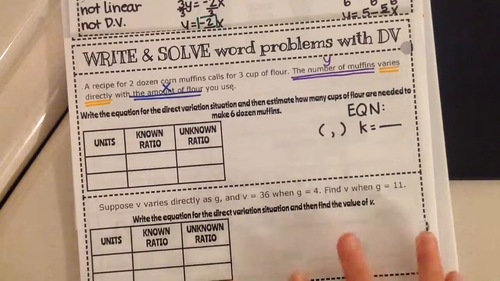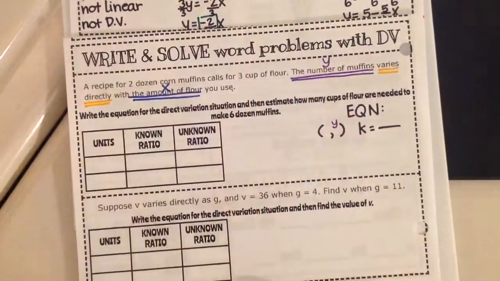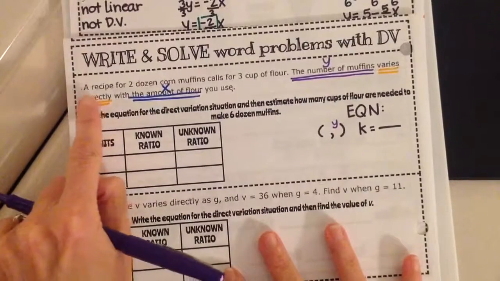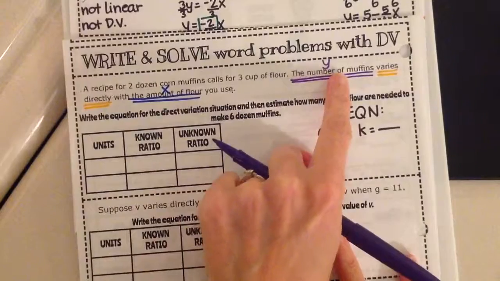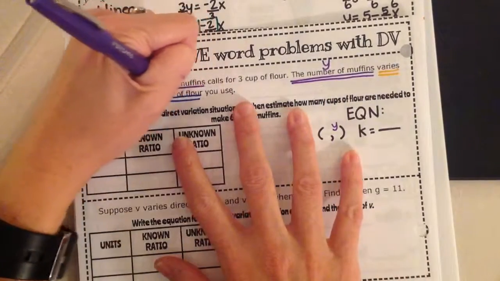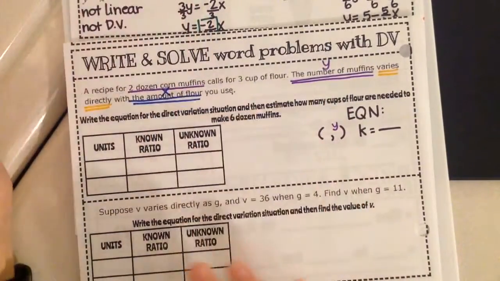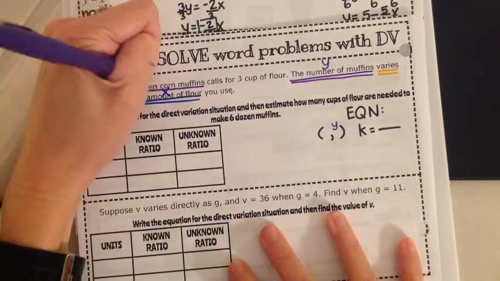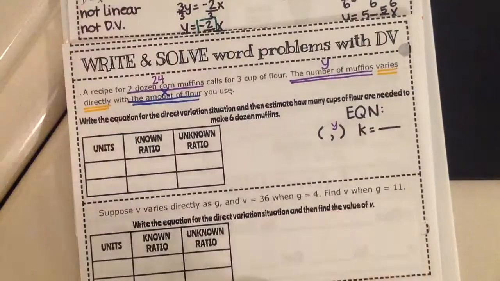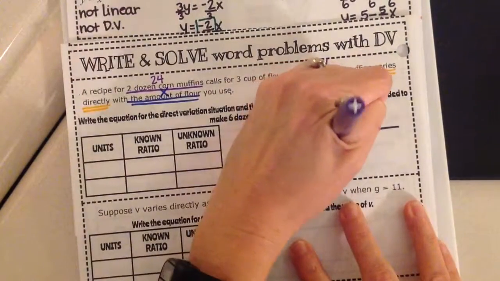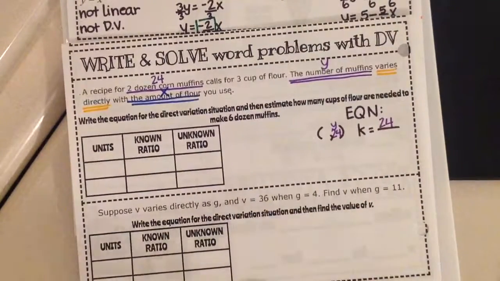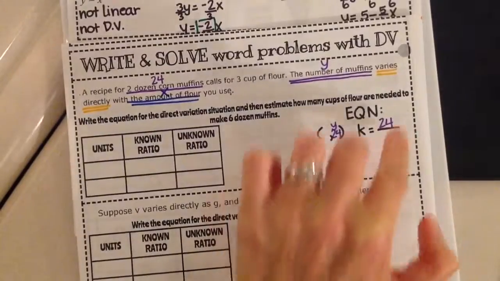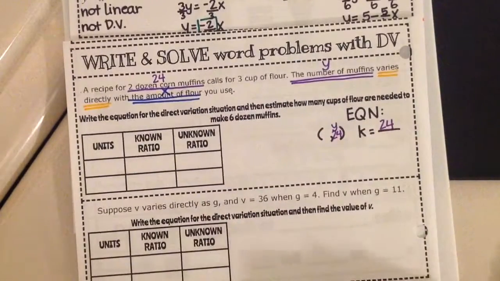So I now know that the number of muffins is my y value. So I'm going to go reading. A recipe for 2 dozen corn muffins calls for 3 cups of flour. Number of muffins: I have 2 dozen corn muffins. How many is 2 dozen? That would be 24. So I know that I can use the value 24 to plug in to solve for k. And remember, it's y over x, so 24 has to go on top.